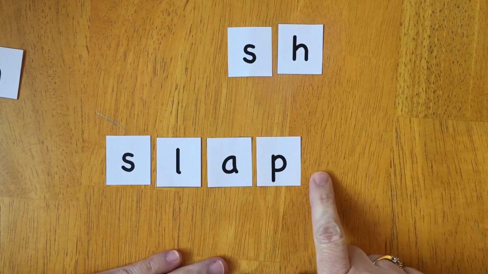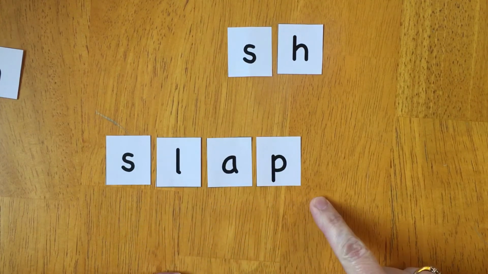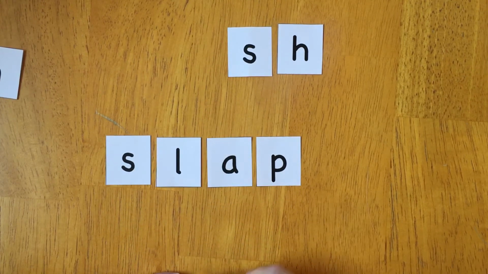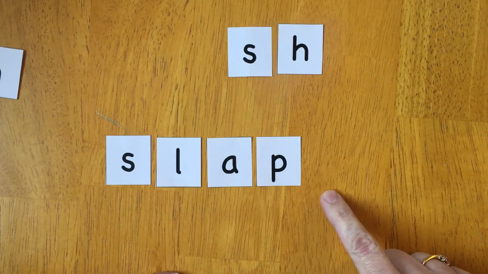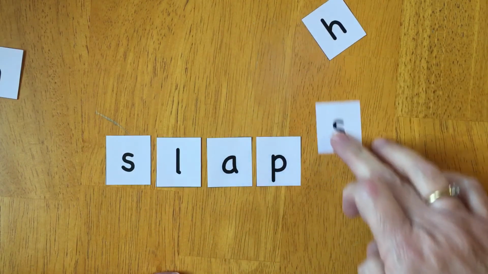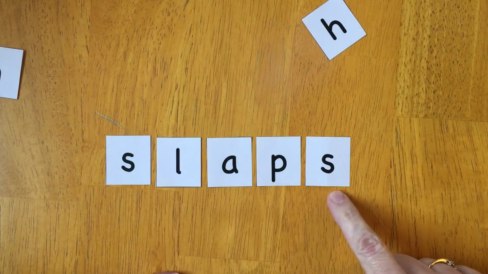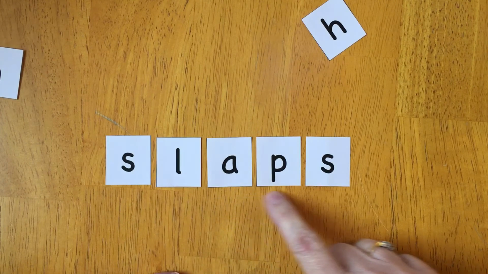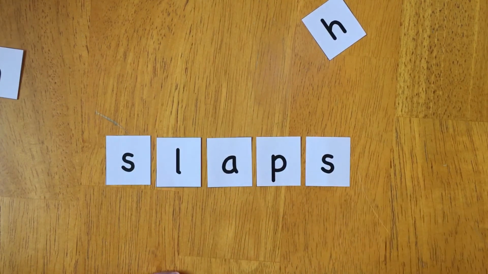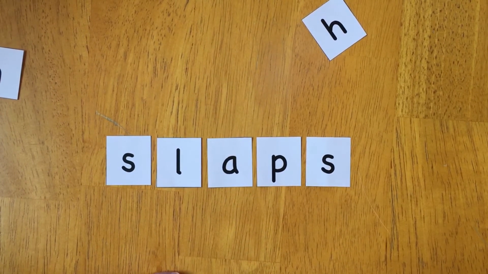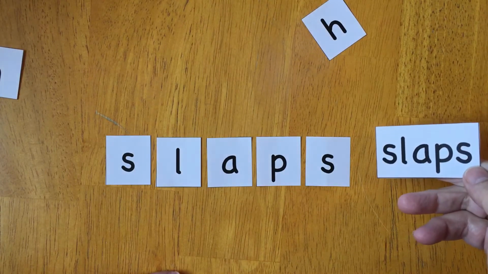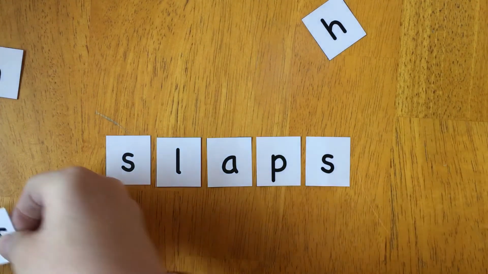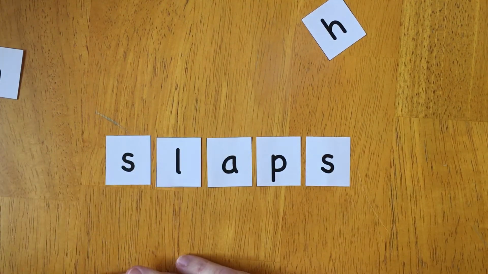Now we're going to add another letter to the word slap and make it say slaps. Slaps. My cat slaps his toy mouse around on the floor all the time. Slaps. We added an S to the end. And we made it say slaps. Okay, write that on a piece of paper and set it aside.